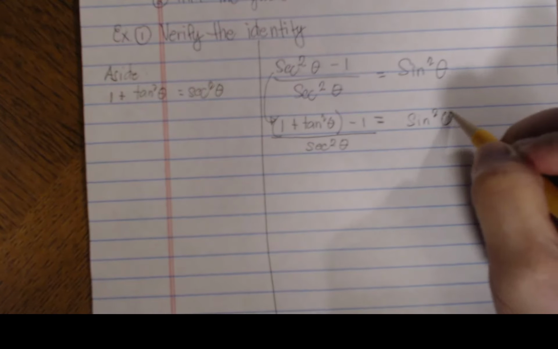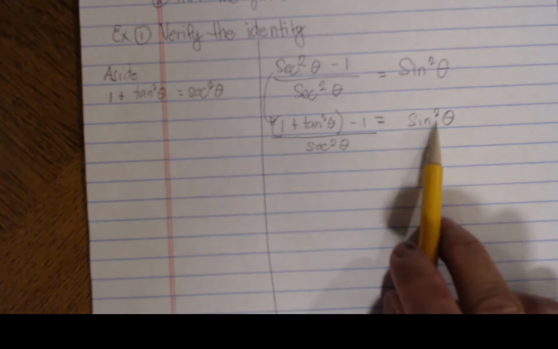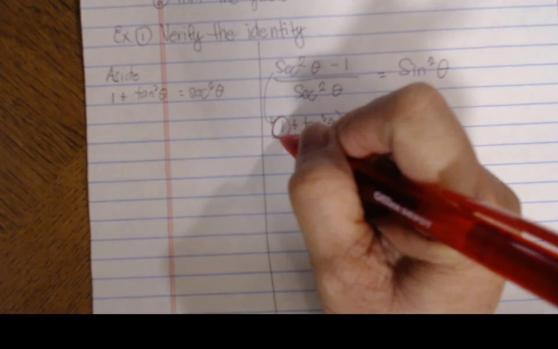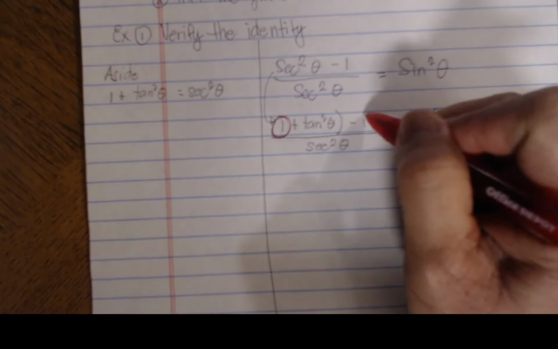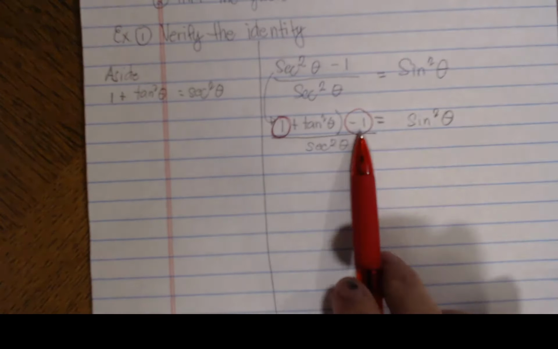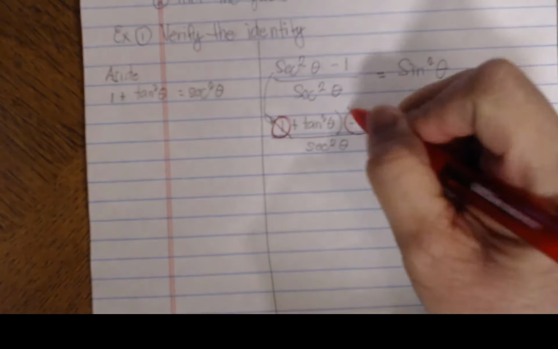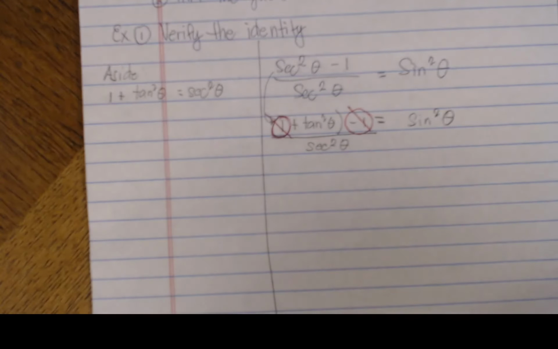We're trying to write this side to be equivalent to sine squared. And looking at the numerator, you know that this positive 1 and this negative 1, that's a 0 pair. So I can cancel this out because that's a 0 pair.